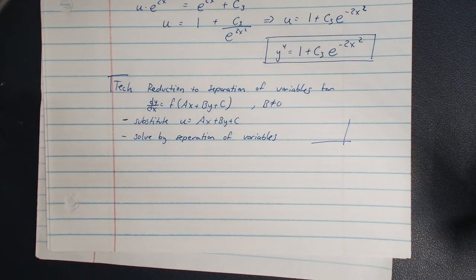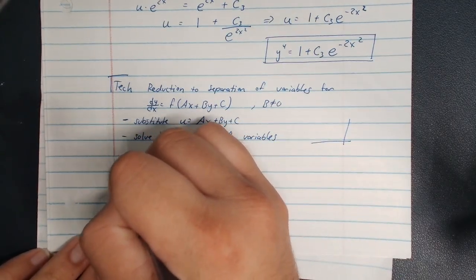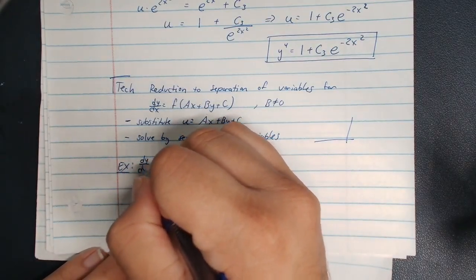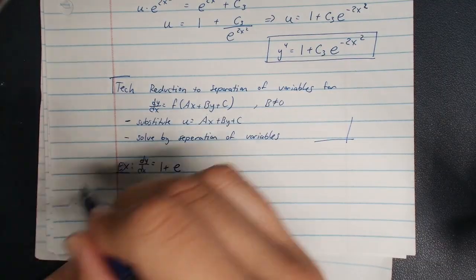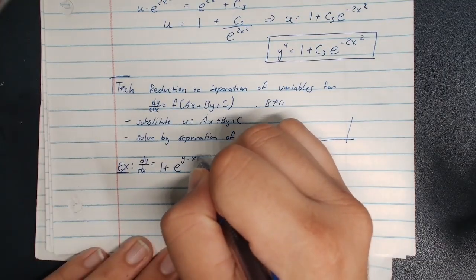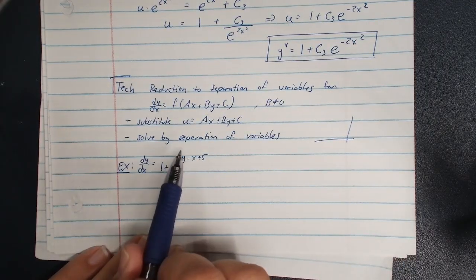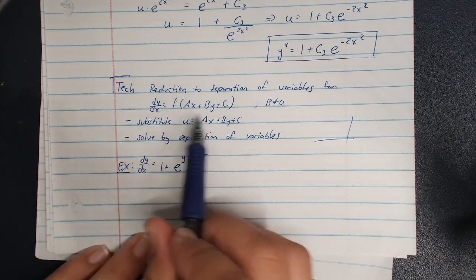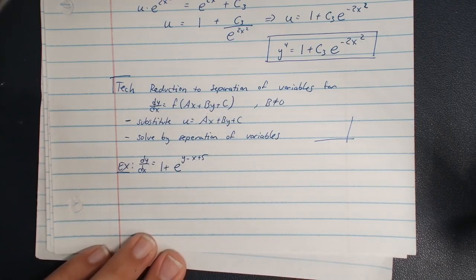All right, so I hope I have enough room here for an example. Let's give it a try. For example, let's say I have dy/dx = 1 + e^(y - x + 5). So here you have a function of a polynomial. The polynomial is plugged into something else. You may have sine of a polynomial, or cosine, or exponential, or logarithm, but the polynomial as a whole is a term in the problem.